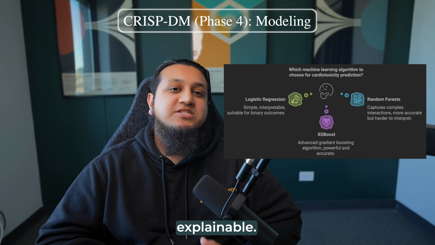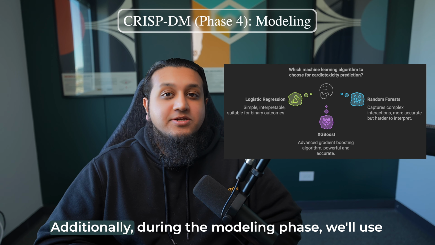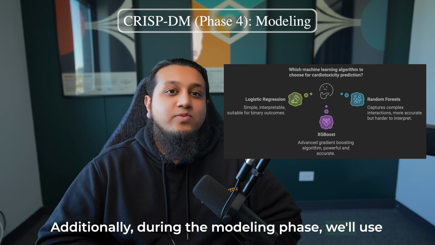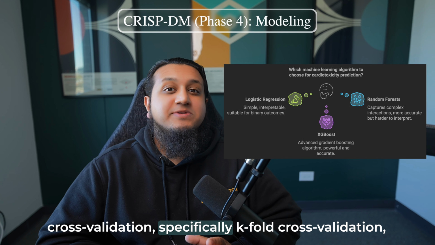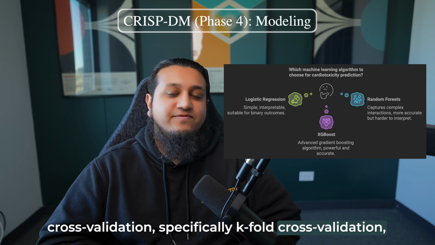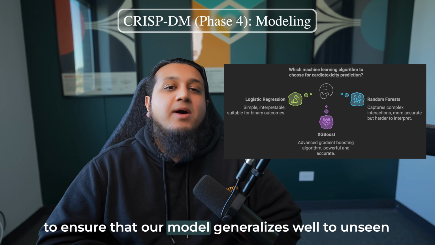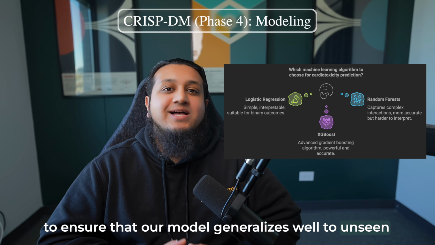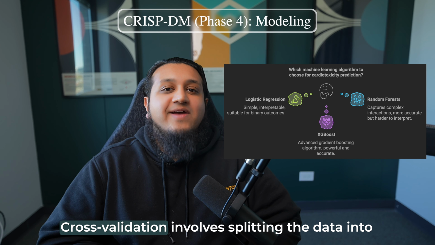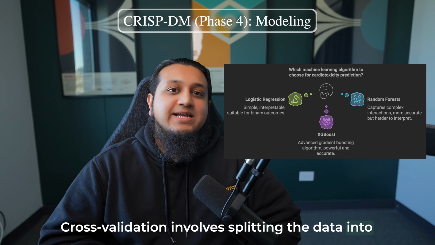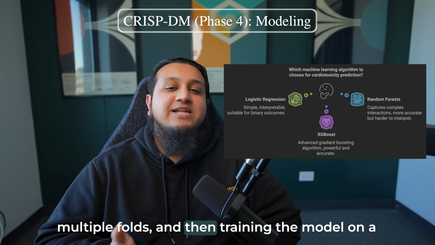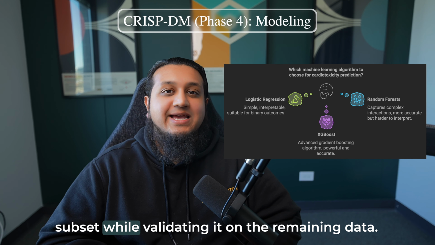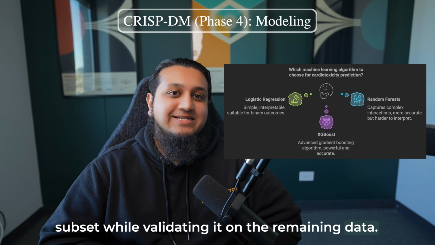Given that we're working with medical data, interpretability is key, so we may lean towards models that are both powerful as well as explainable. Additionally, during the modeling phase, we'll use cross-validation, specifically k-fold cross-validation, to ensure that our model generalizes well to unseen data. Cross-validation involves splitting the data into multiple folds and then training the model on a subset while validating it on the remaining data.